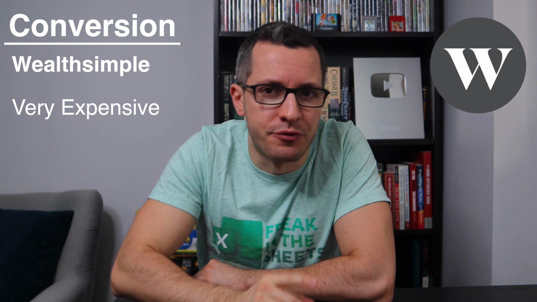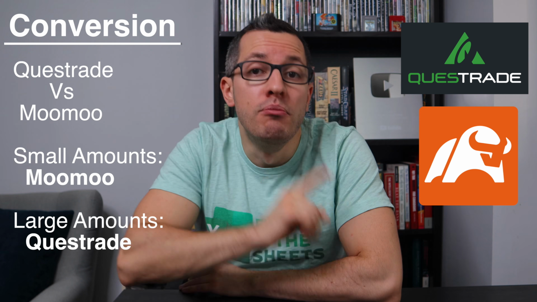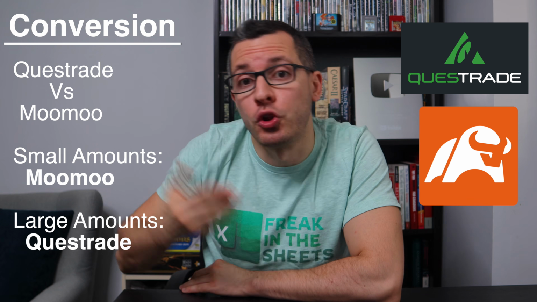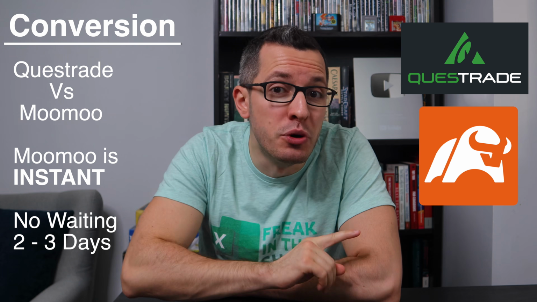Wealthsimple is very expensive for US conversions, but between Questrade and Moomoo, it's evenly matched. Moomoo wins for smaller amounts, but for larger amounts, Questrade wins thanks to their flat fee. And Moomoo is instant.